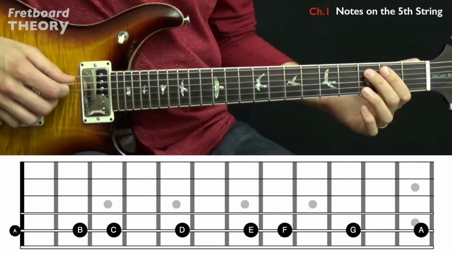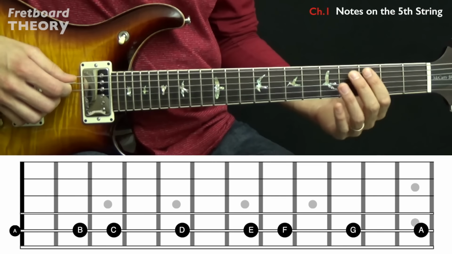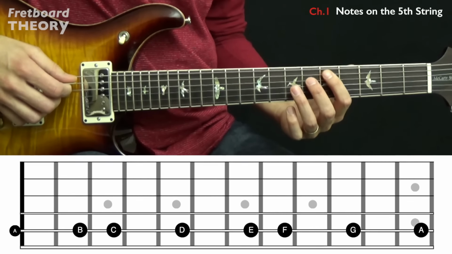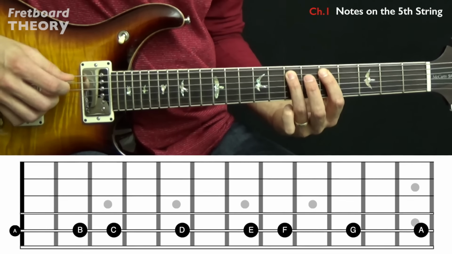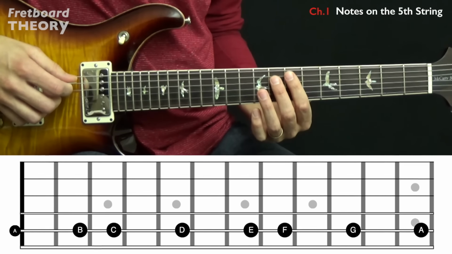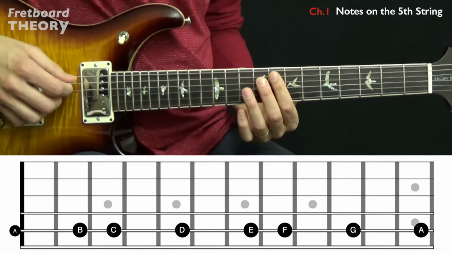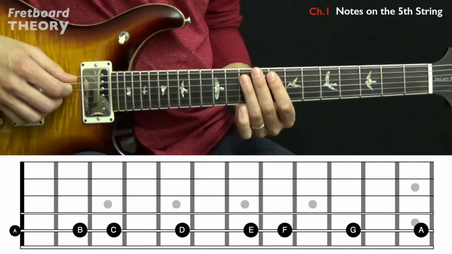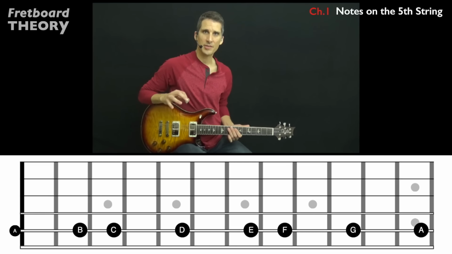B to C is a half step. C to D is a whole step. So is D to E. E to F is a half step. And F to G is a whole step. Notes are always spaced this way, no matter on which string you play or in which position you play.